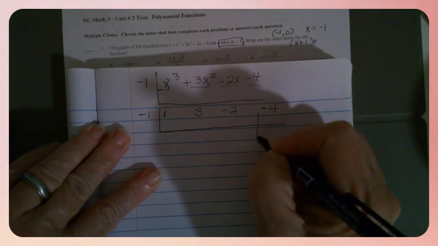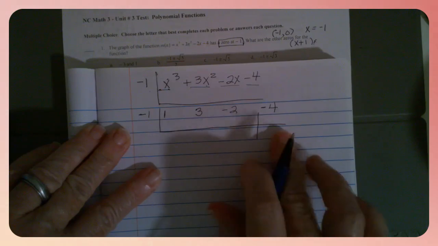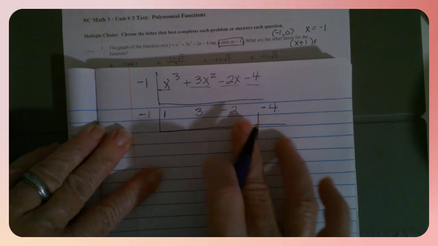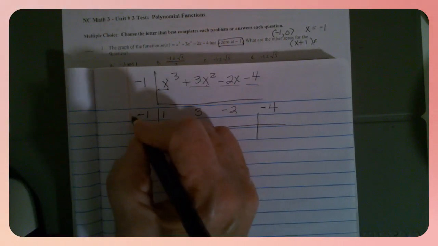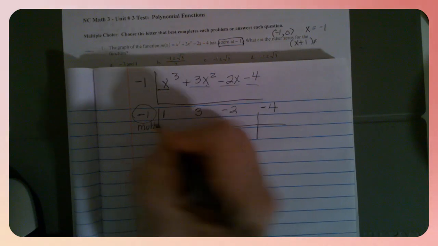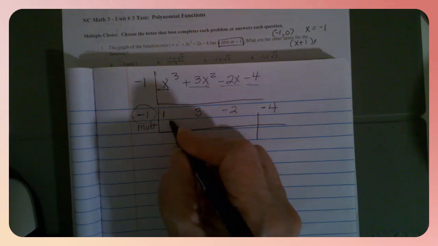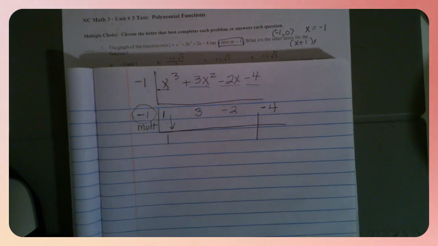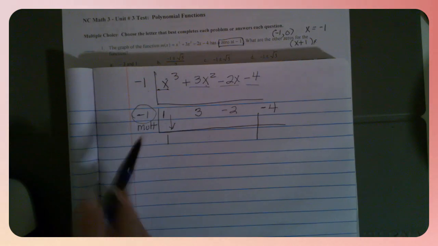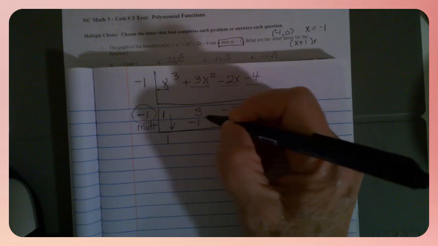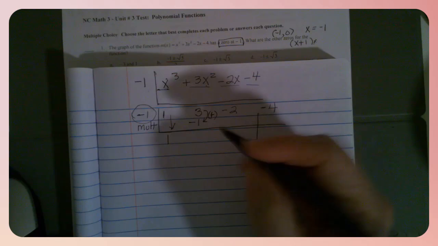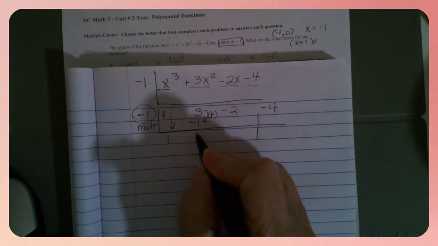So we're going to draw a little line to delineate the last number from the other numbers up here in the division. This is going to be what we multiply by each time after we bring down that first term. So let's bring that straight down and put the 1 here. Now multiply -1 times +1 is -1, and then we're going to add these two together. So we're going to use addition. 3 plus -1 is +2.